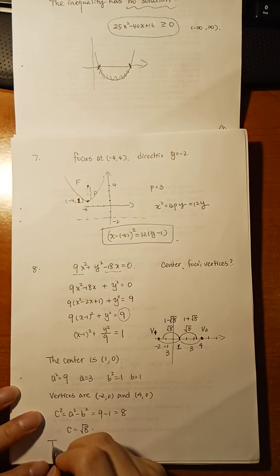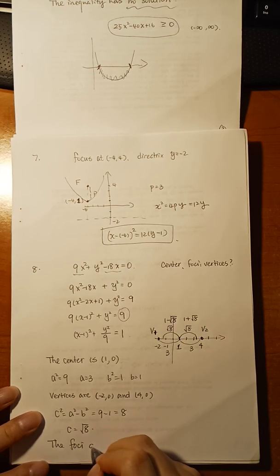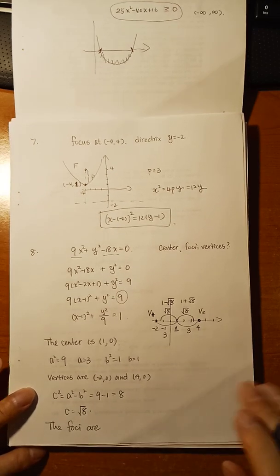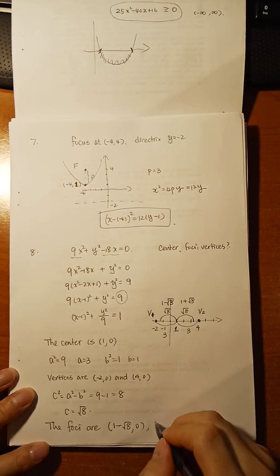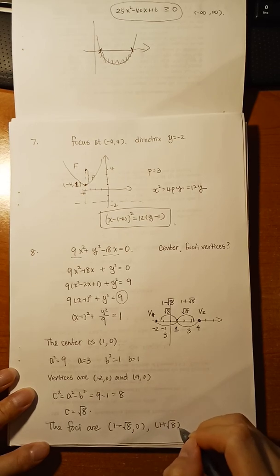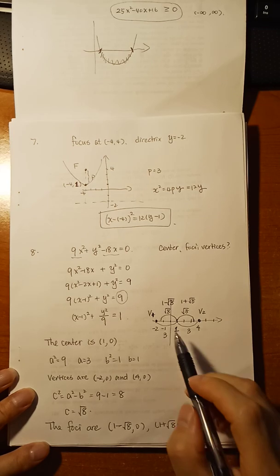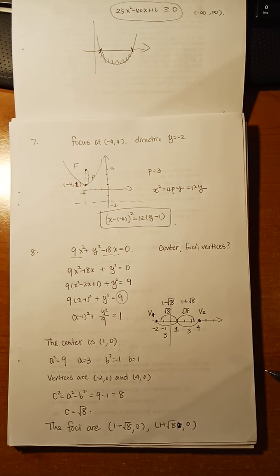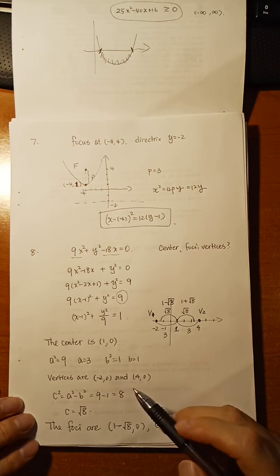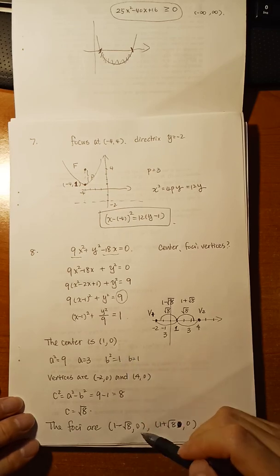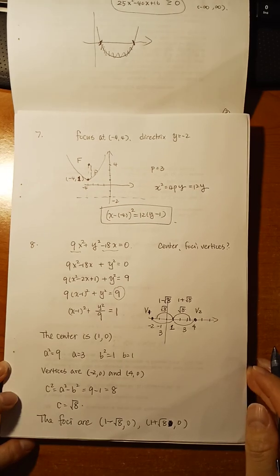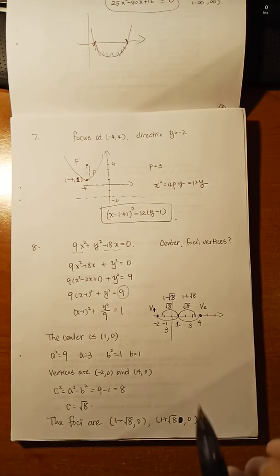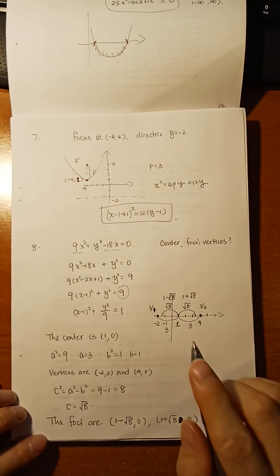So the foci are (1 minus square root of 8, 0) and (1 plus square root of 8, 0). So those are the center, vertices, and the foci, and that's everything about problem 8, because problem 8 specifically tells you to find the center, foci, and the vertices.